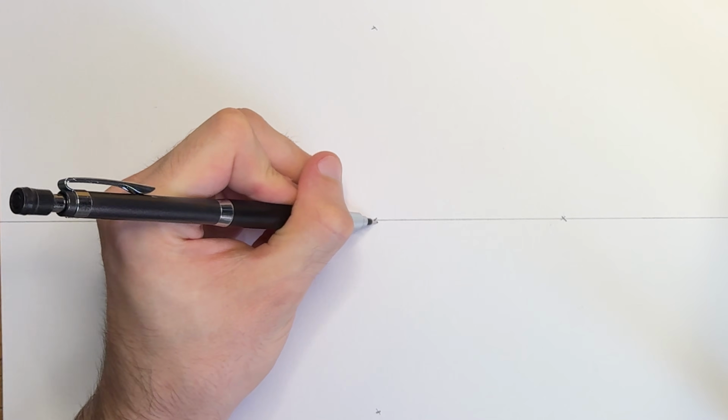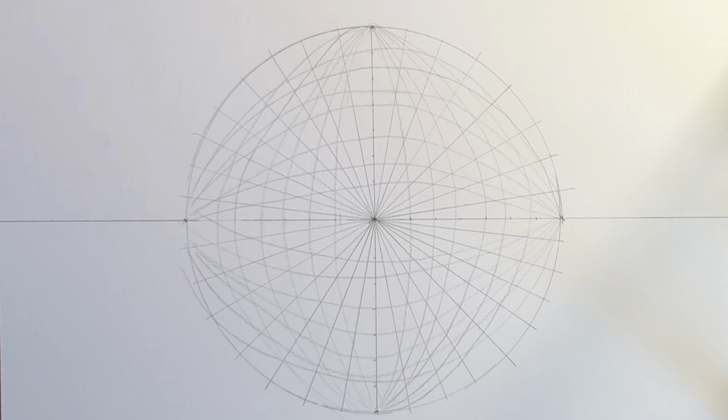The fifth vanishing point goes right here in the center. Now, if we want to lay out a grid again, it would look something like this. Now, I know, this looks complicated, right? But let me break it down for you.